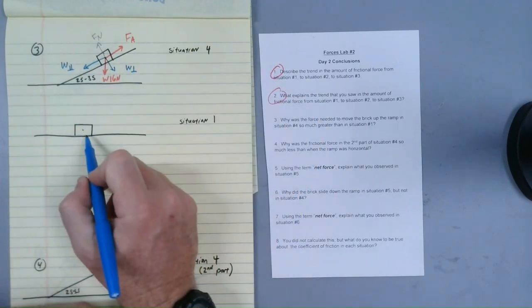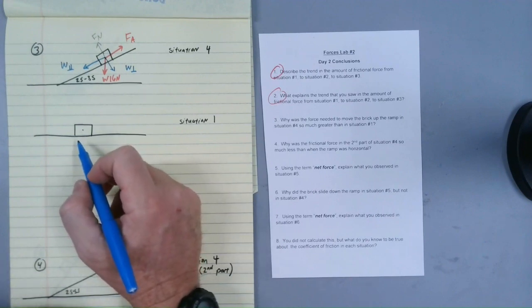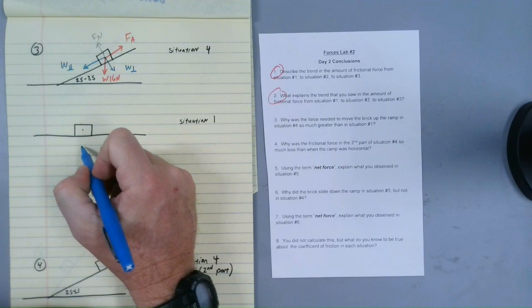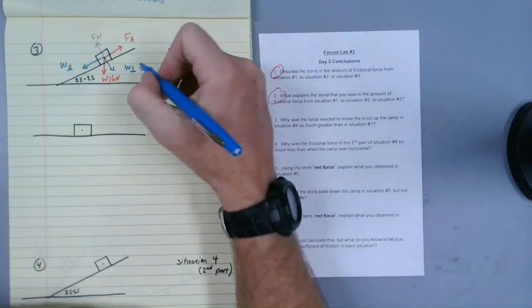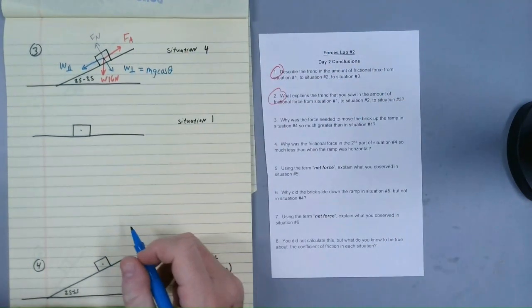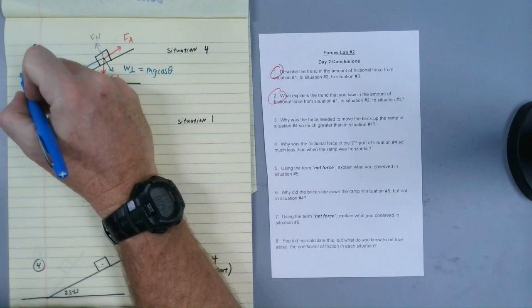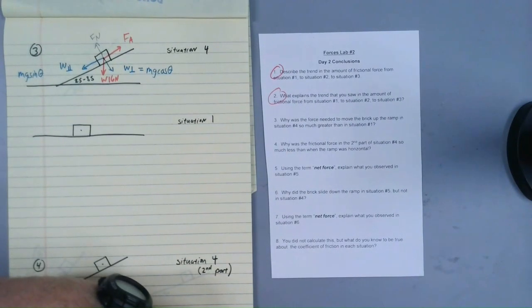Now, when it's horizontal, the weight is just the weight. There is no parallel and perpendicular weight because the weight is still at 90 degrees to the surface. This perpendicular weight is found using that. The parallel weight is found using that.